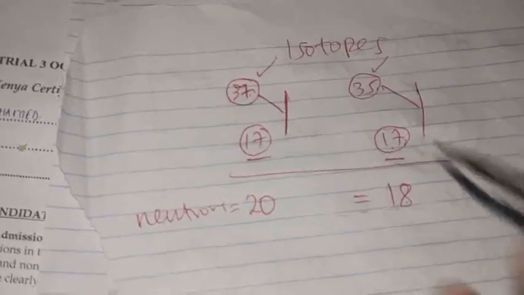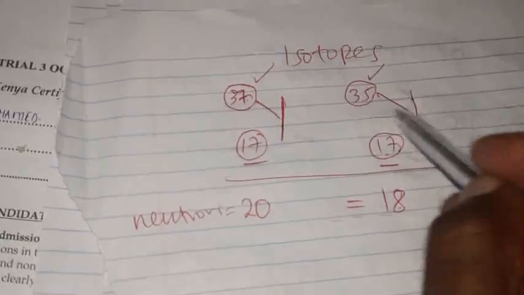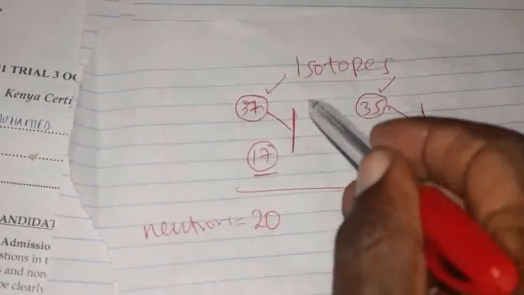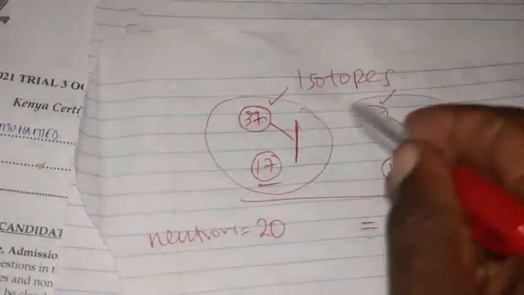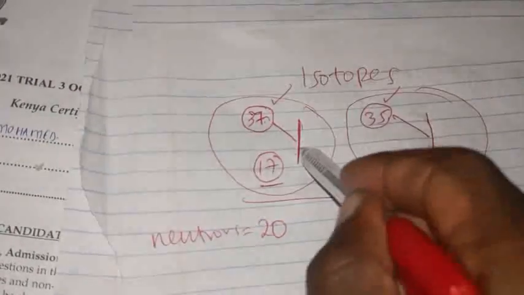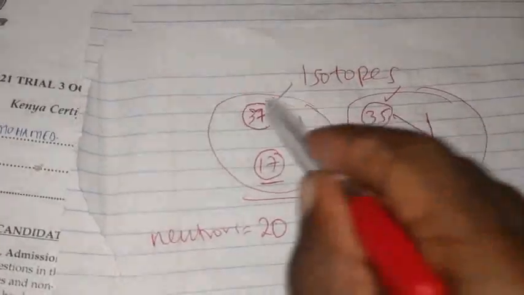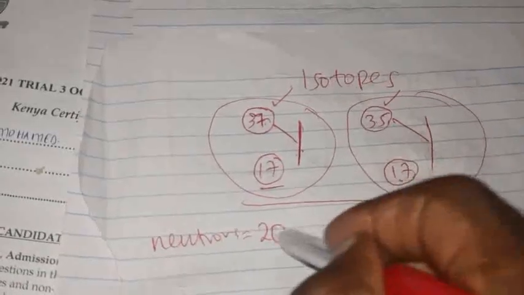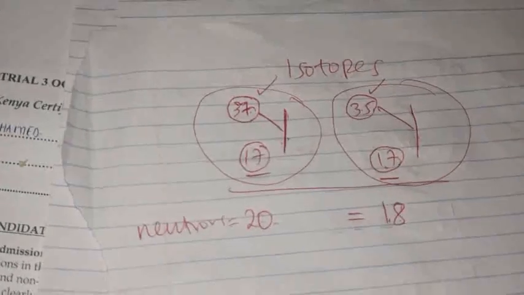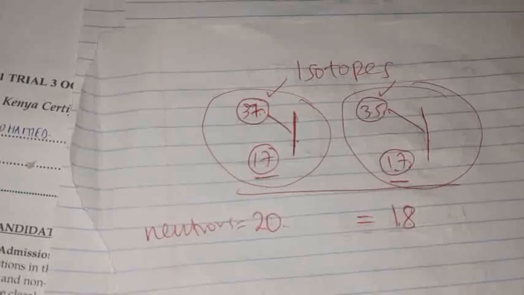Okay, for example, these are isotopes. There are two: the first isotope and the second isotope. They are atoms of the same element with the same atomic number but different mass numbers, due to the difference in the number of neutrons. And the abundance of these isotopes will differ.